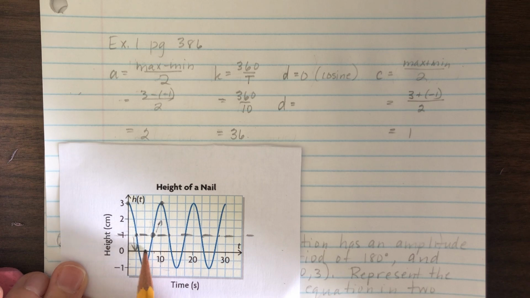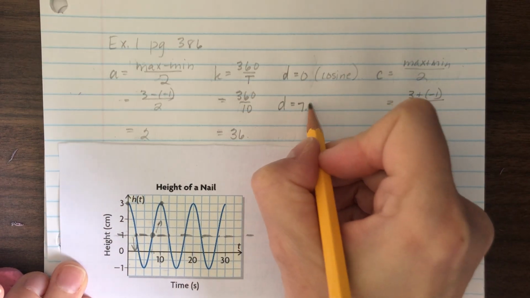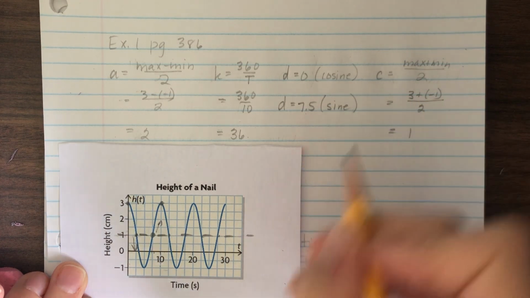Okay, so 2.5, 5, 7.5. So in this case, we would have 7.5 as the phase shift if we're going to use the sine function.